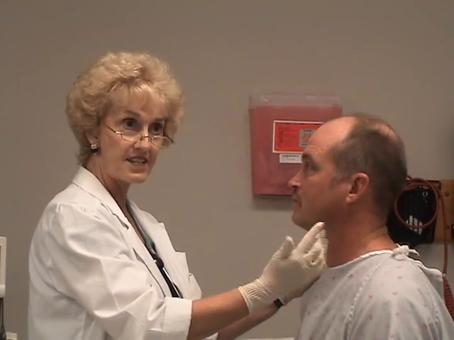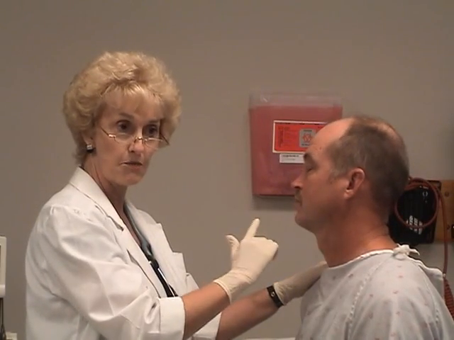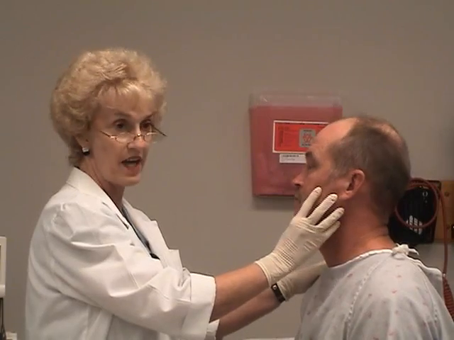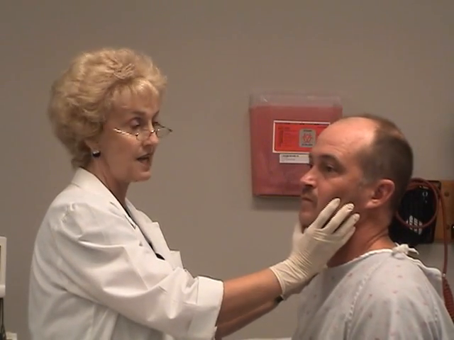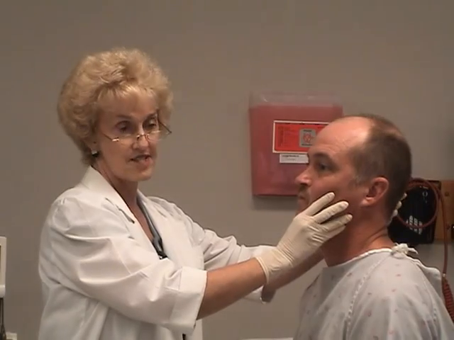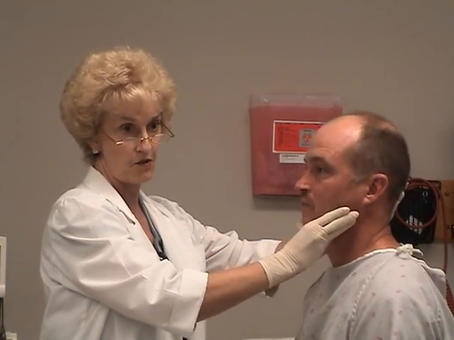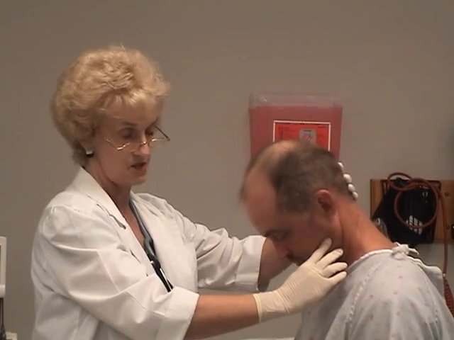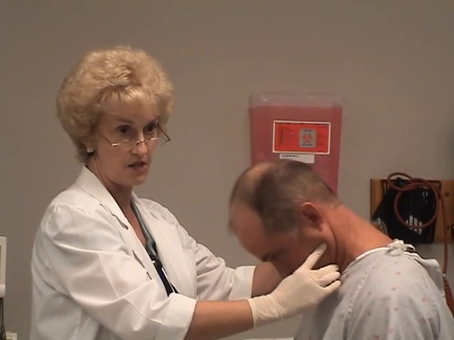And is it active range of motion where the patient can move it themselves, or do you have to help them do it? Okay? And again, don't extend the head this way. It's better to put it down this way and see if they can touch the chin on the chest.